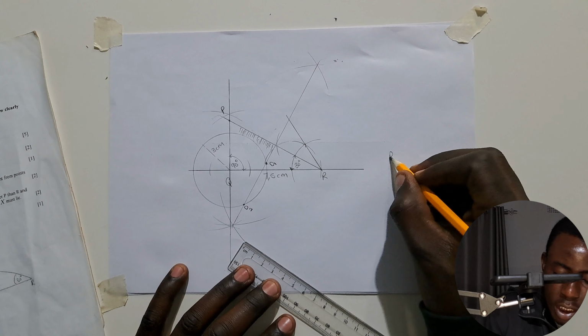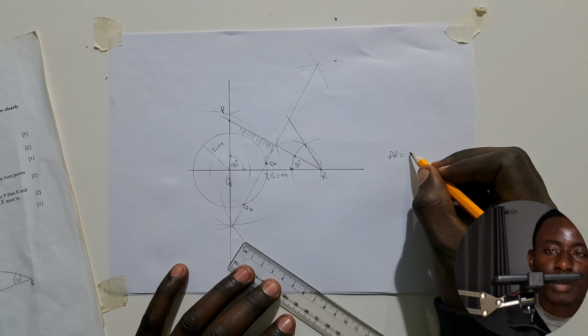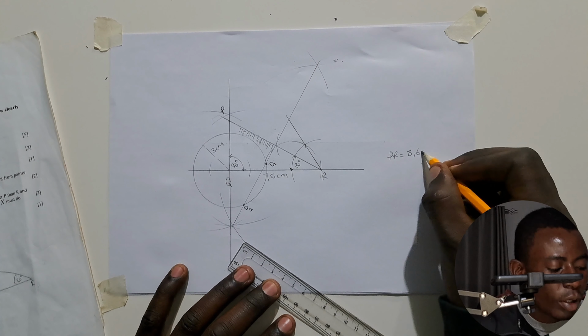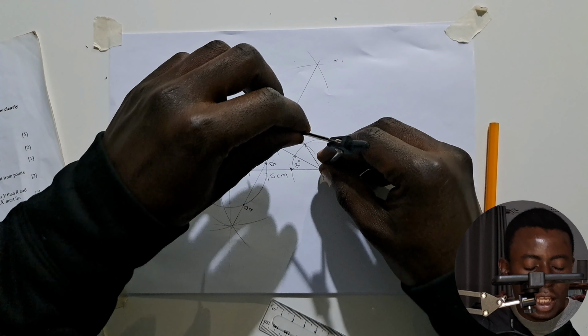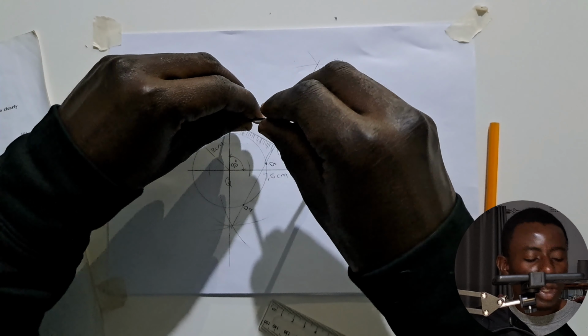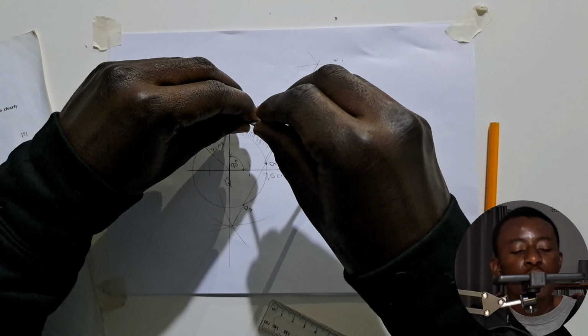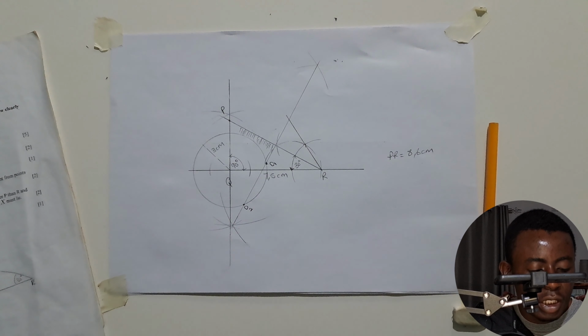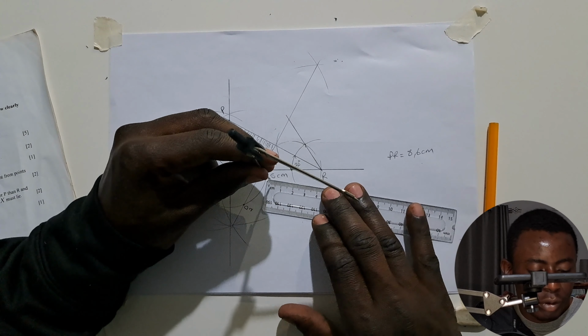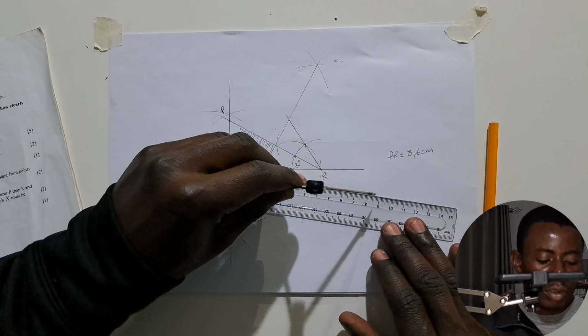So you say PR is equal to 8.6 centimeters. Or you can take your divider and put it at R and at P and transfer your measurements on the ruler. So you can see it's exactly 8.6. So this is your answer.